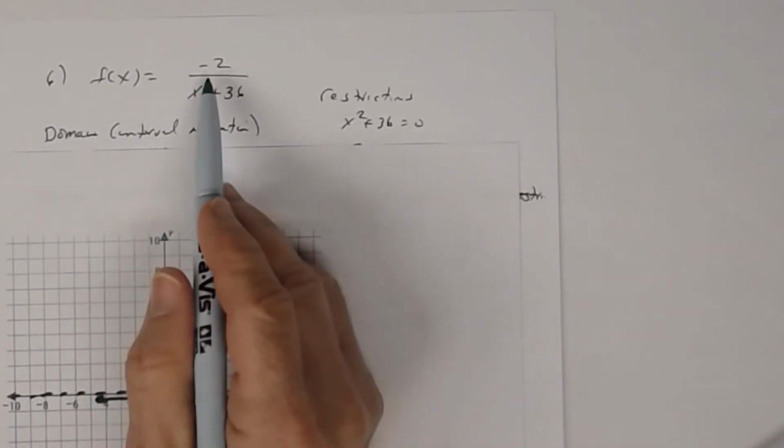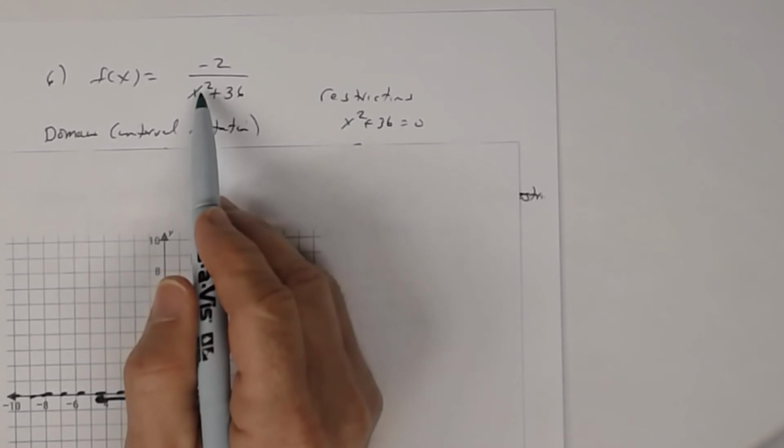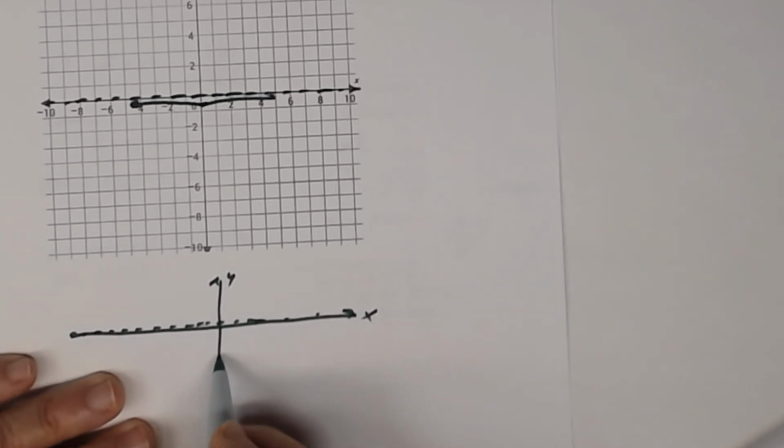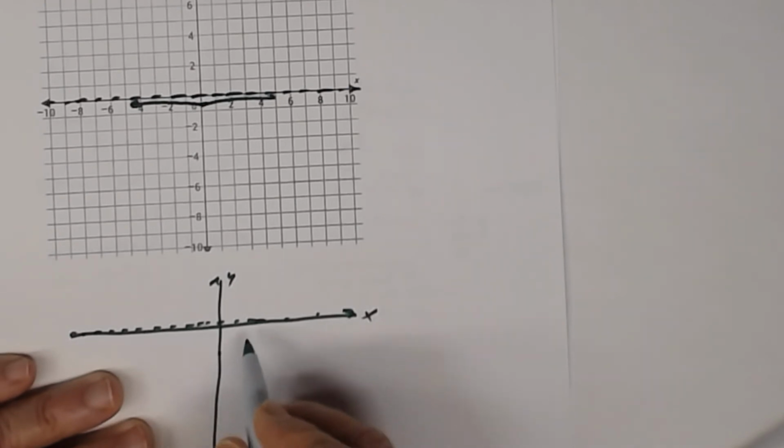If x is 0, I want to show you what I did. 0 squared is 0, so 0 plus 36 is 36. So I get negative 2 over 36, which is negative 1/18. So let's say negative 1/18 is right here. Then remember, your graph goes towards the horizontal, so it looks something like this.